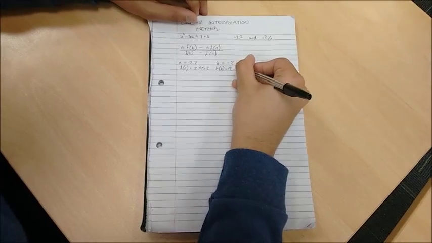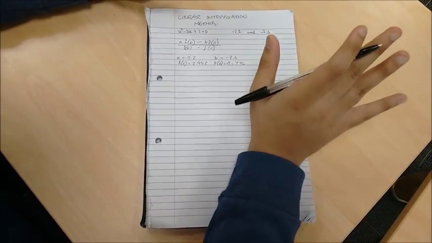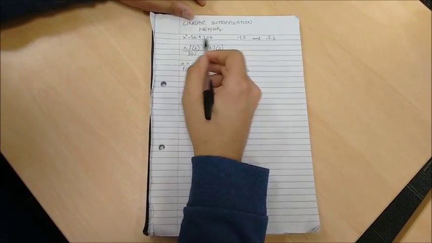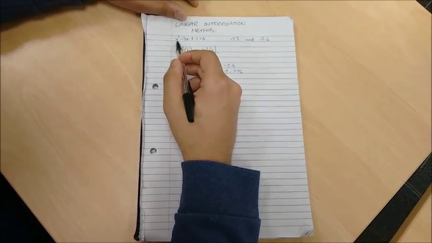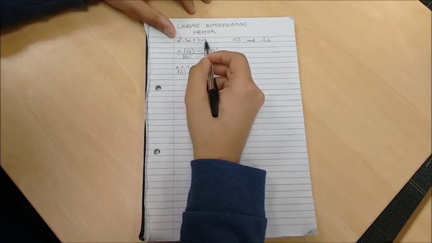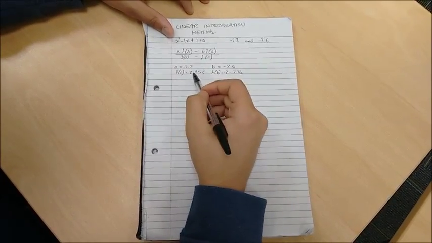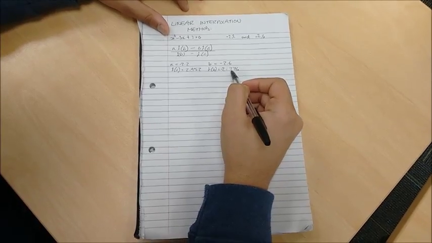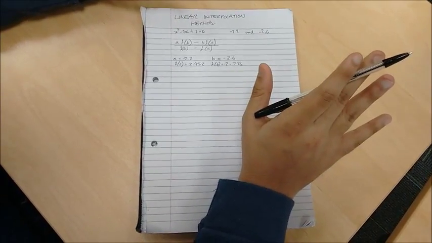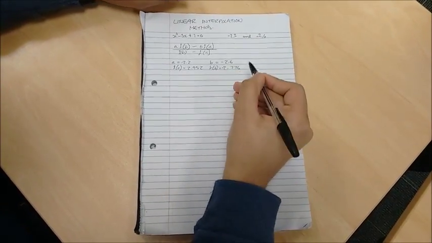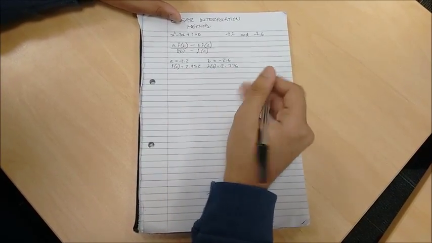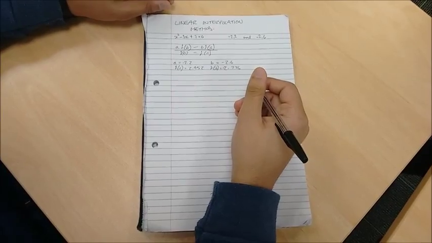Minus 2.776. Now, I want you guys to understand how he did this. He substituted this number into the equation in the form of x, and instead of getting 0, he got 2.952. With this number, he got minus 2.776. So there's a change in sign between the two numbers. This one is a positive number, and this one is a negative number. It's definitely between those two roots.